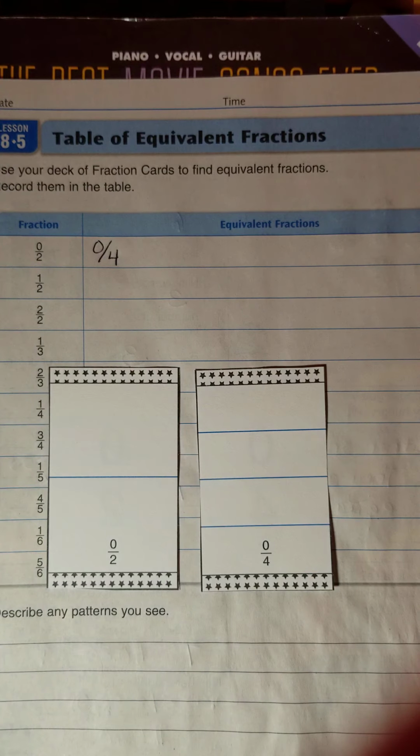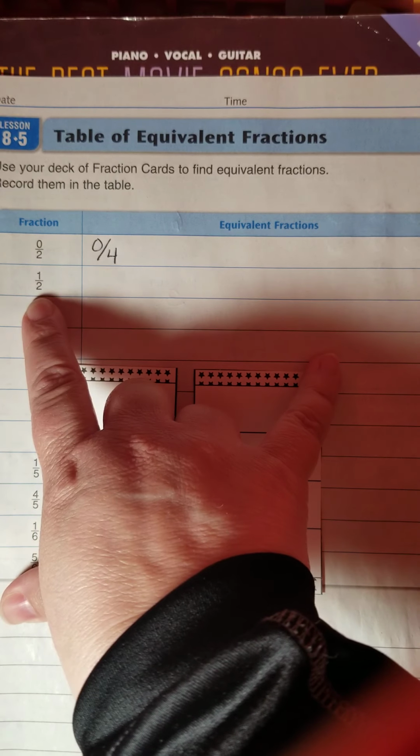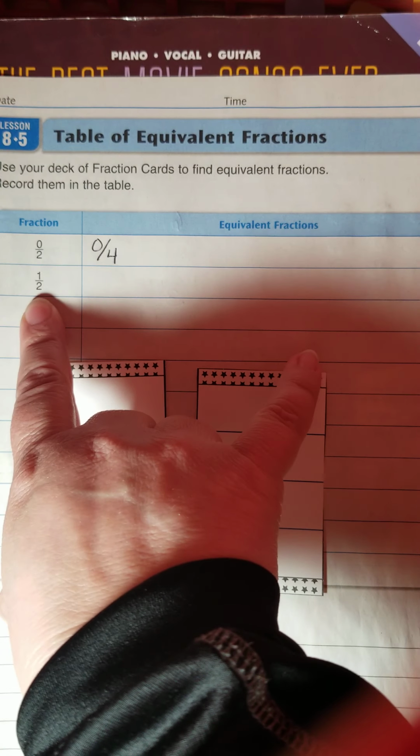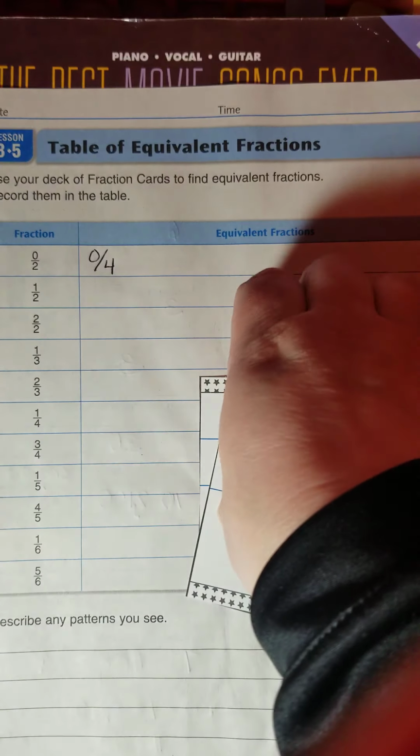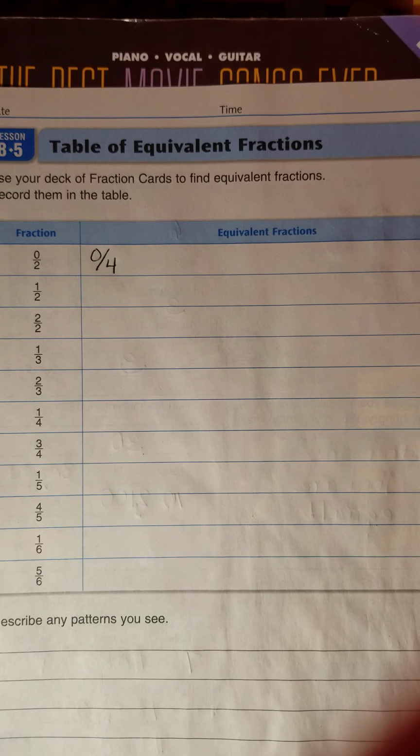Now, there are other fractions in the world that are equal to 0 halves, but there's only one in your deck that's equal. So that's the only one that we're going to write down for this activity. Now, when you get to the fraction 1/2, however, I believe you are going to find more than one answer. Some of these lines will have more than one fraction that's equal. Some may only have one. Some may have 2. Some may have a whole bunch.